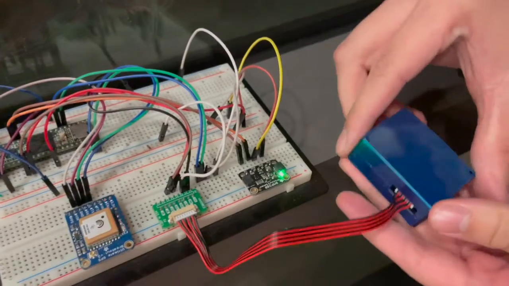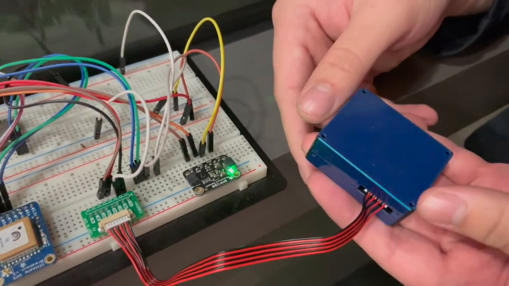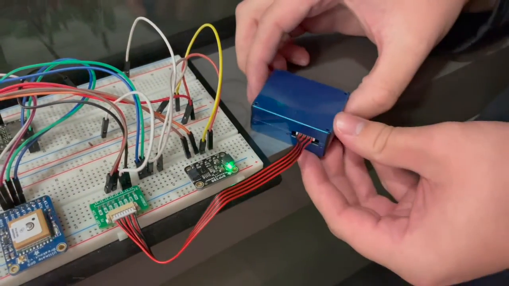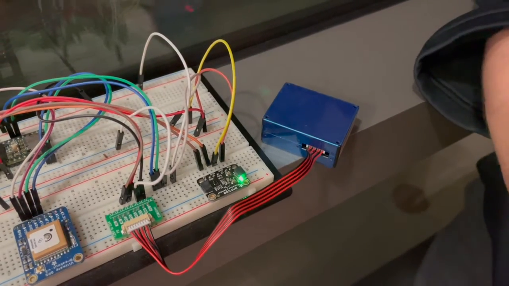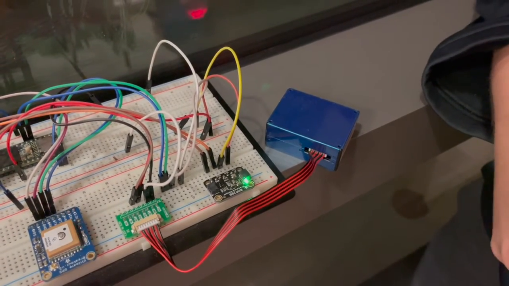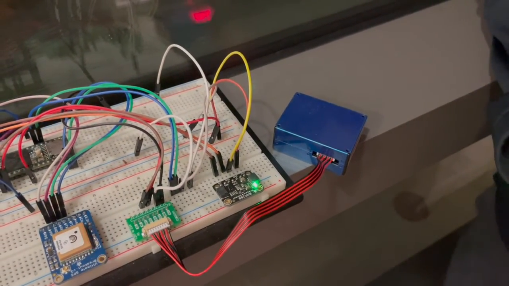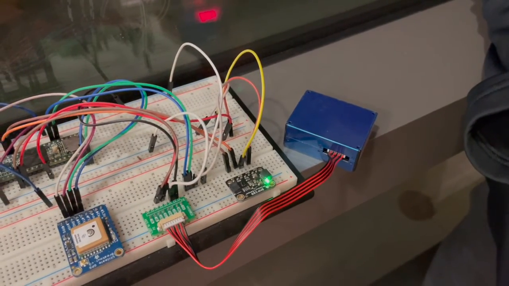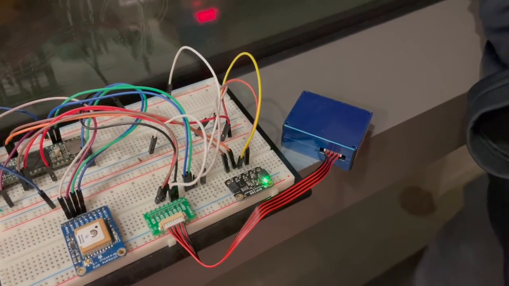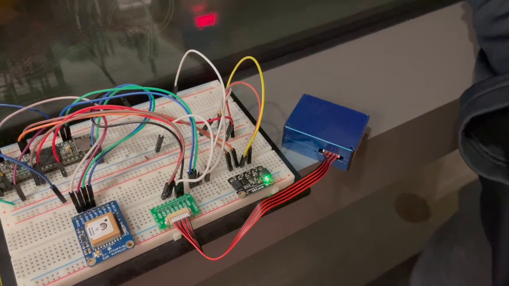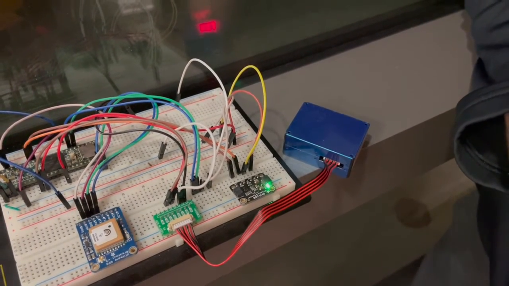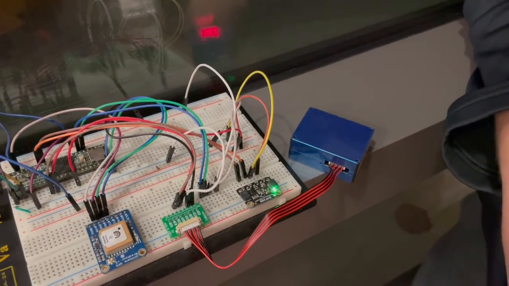This right here is our air quality sensor. Pretty much what this does is it counts any air particles that are smaller than 2.5 microns. For the purposes of this project, we used it to count any particles that were greater than 1 micron per 0.1 liters, because that's what's harmful to humans.